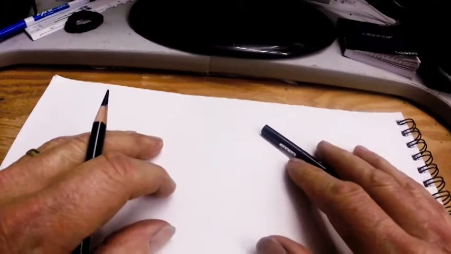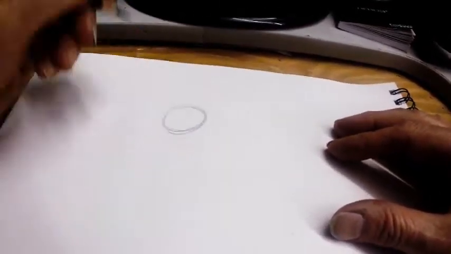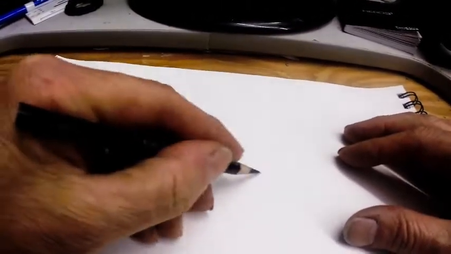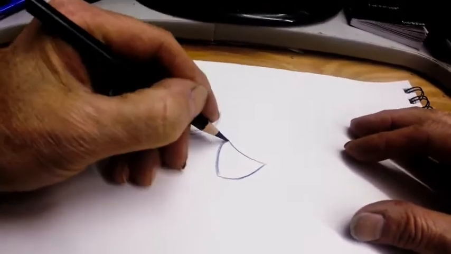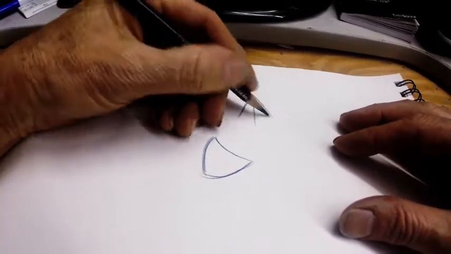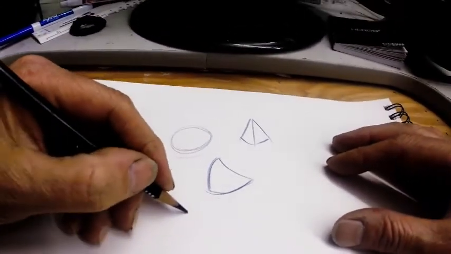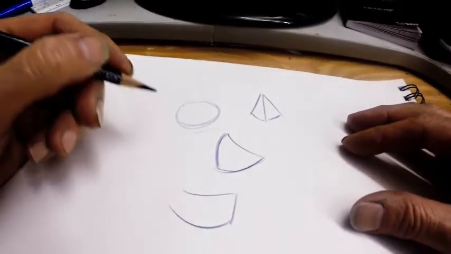Okay, let's draw some noses. Let's talk about the shape of the nose first of all. The nose comes in different shapes. Comes in round bulbous shapes. Comes in pointed shapes like a cone. Or almost like a pyramidal shape. Comes in almost a square shape.